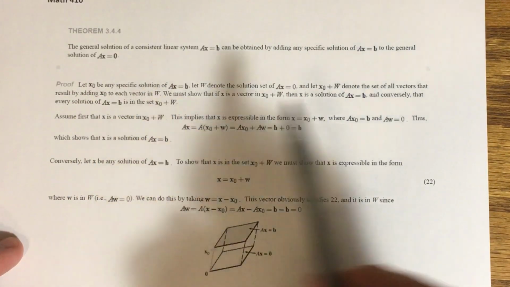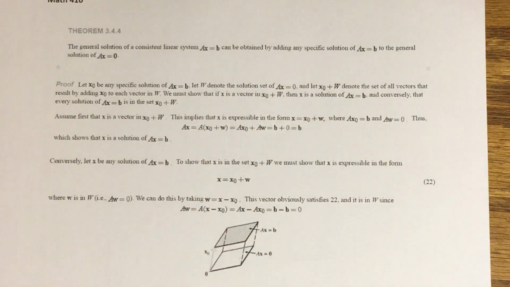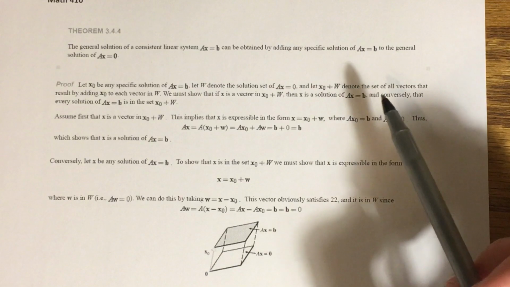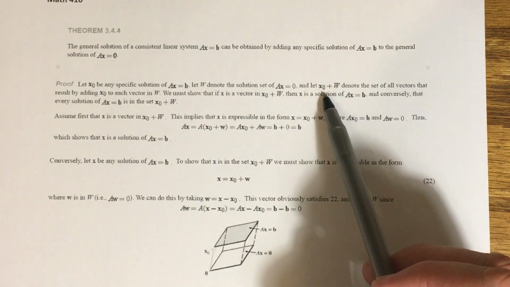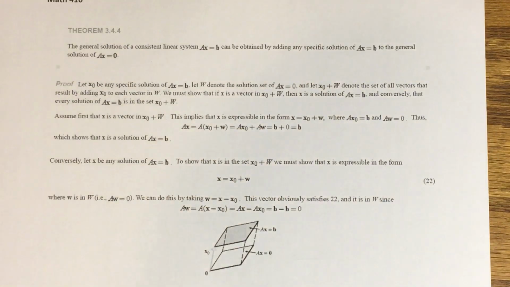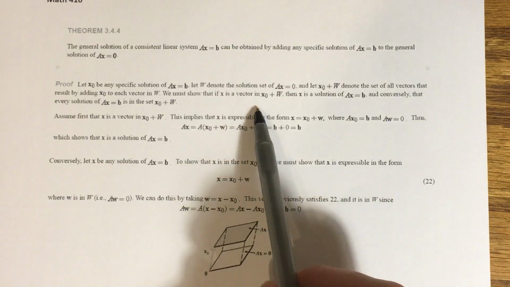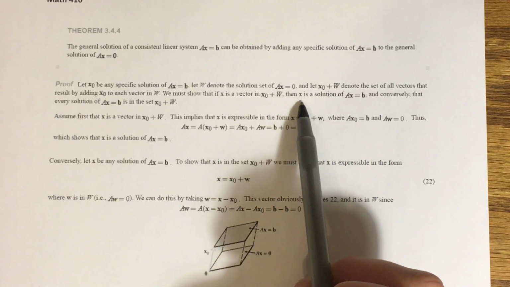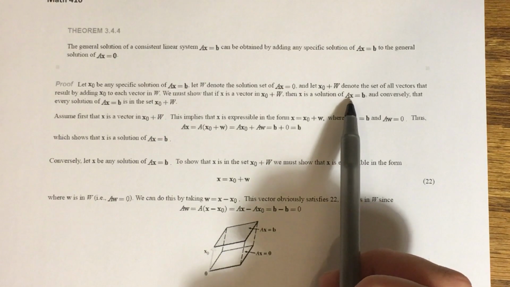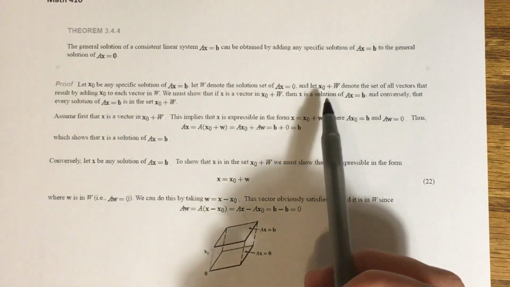a vector in W. This is a weird notation because remember, x0 is a vector, but W is a set. It's not an individual vector by itself. It's a set of vectors forming this solution set. So this thing is defined to be a set. It's the set of all vectors that can be written as a sum of x0 plus a vector in that set W. Okay. Now what we need to do is show that if x is any vector in x0 plus W, then x is a solution to our system Ax equals b, because that would actually just establish this entire theorem.